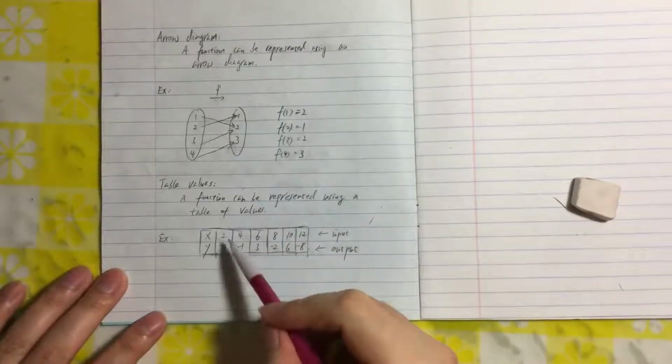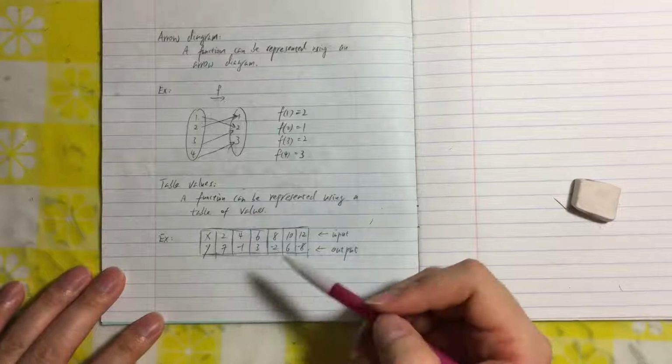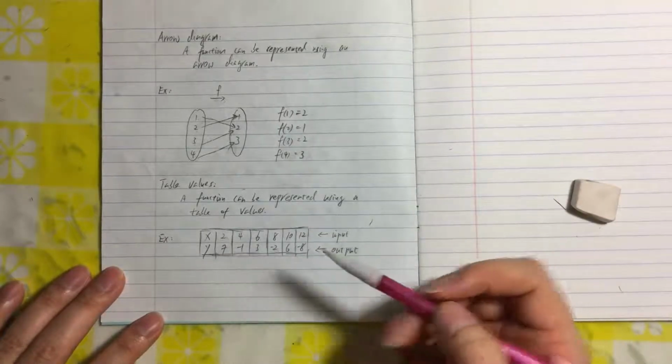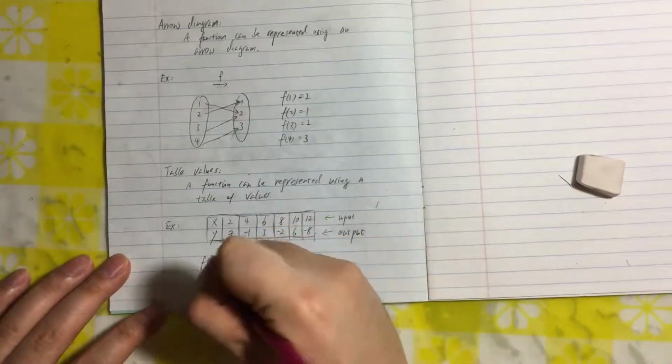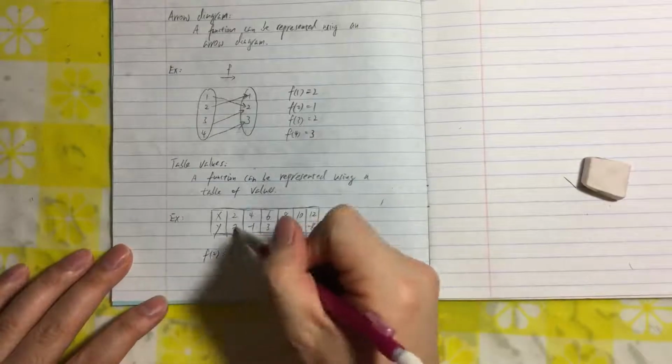Since here, for every input, there exists exactly one output, this is a function. This function says f of 2 equal to 7. When the input is 2, output is 7.